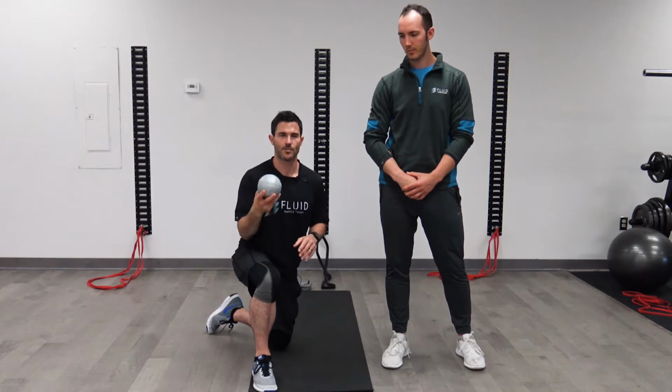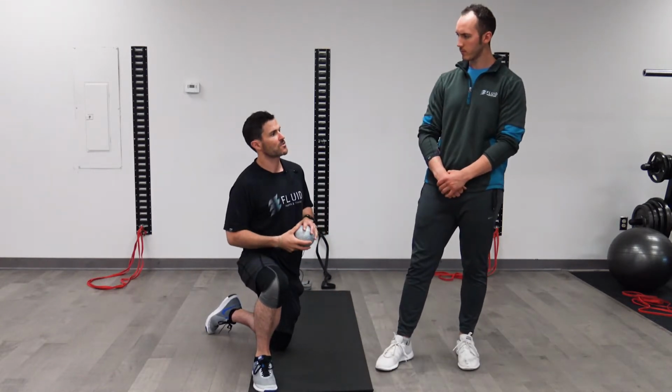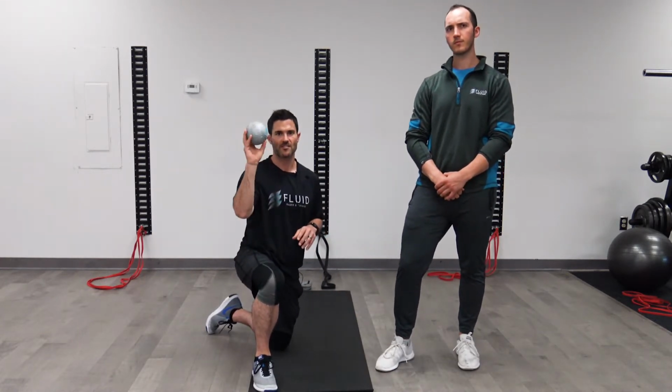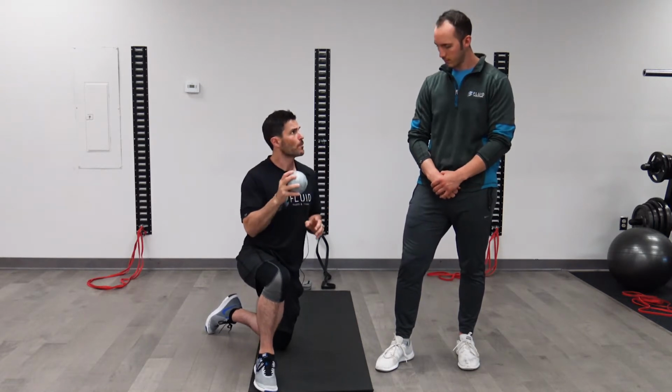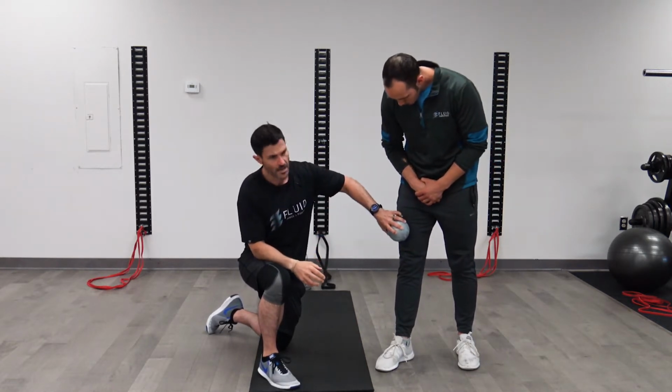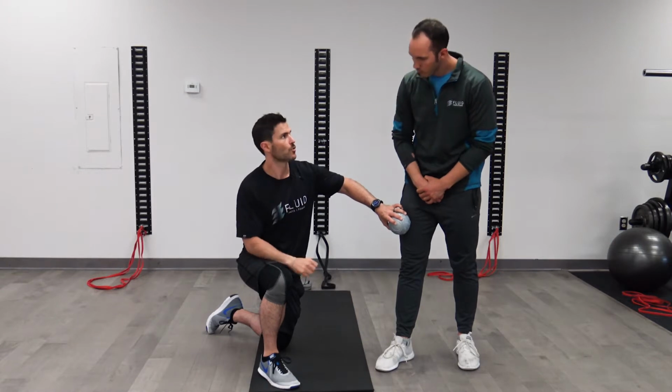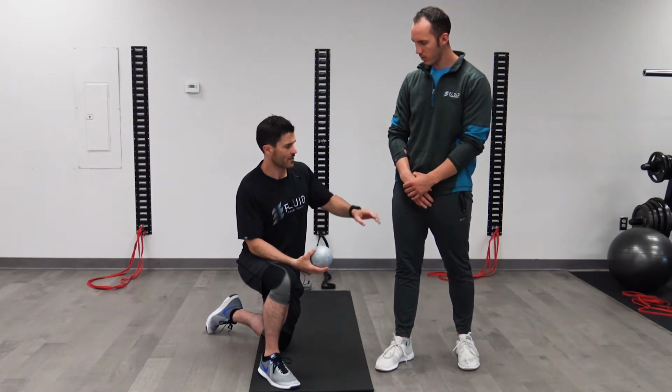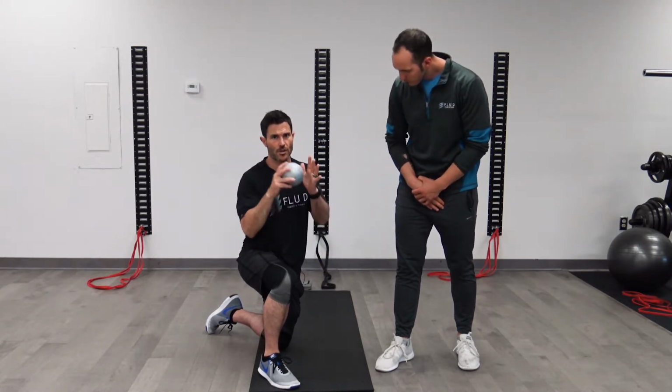Okay, so we're going to first start with our active release technique, which is basically using the pressure of this ball, the surface area, to apply pressure to your quad, and then you're going to articulate or move the joint so that the tissue will actually flow through the pressure of that ball.